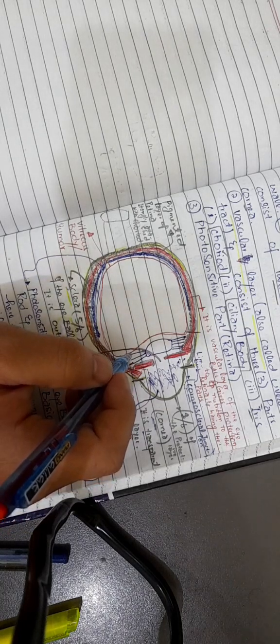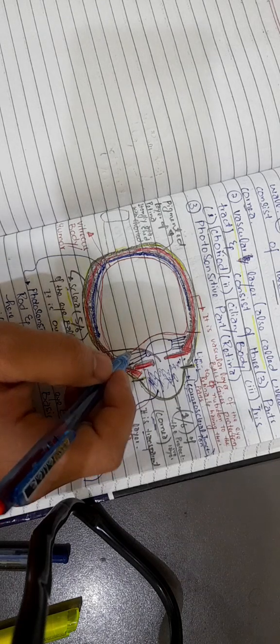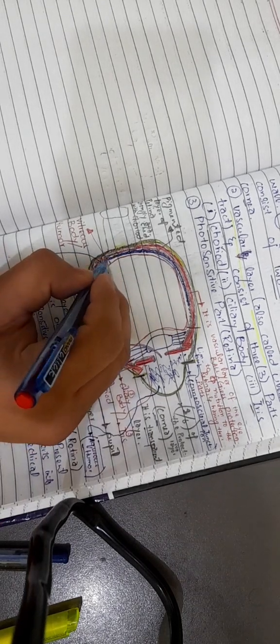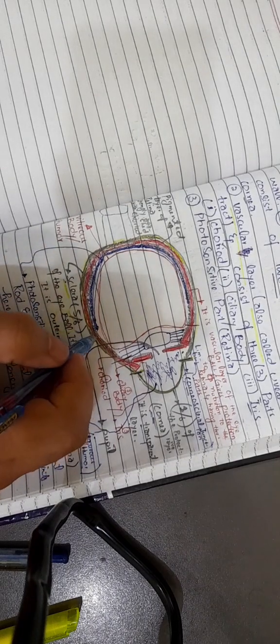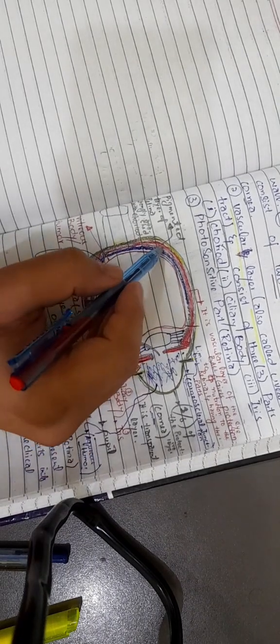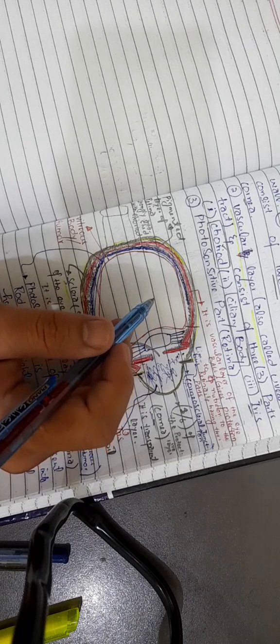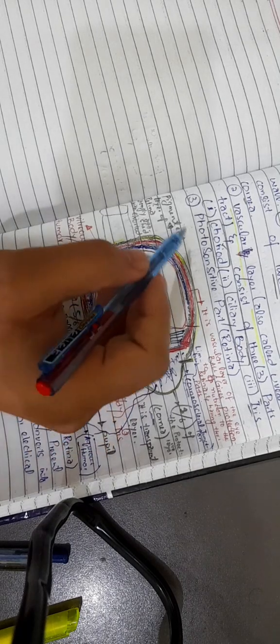It provides nutrition and protection to the retina. The third layer is the retina.